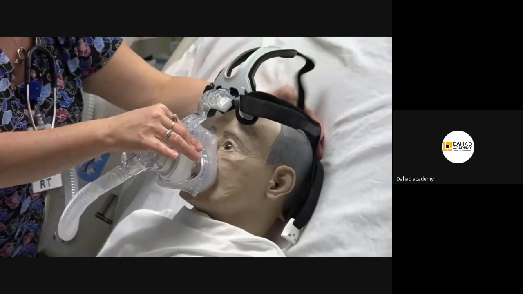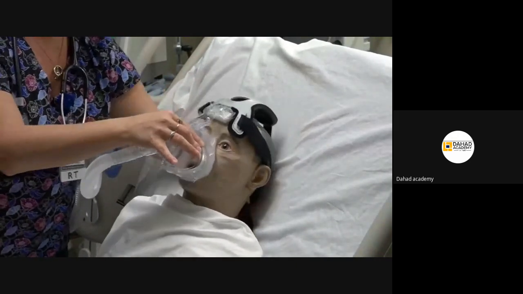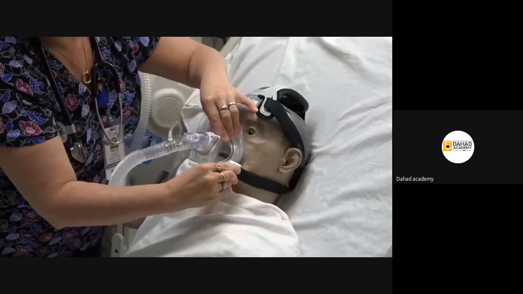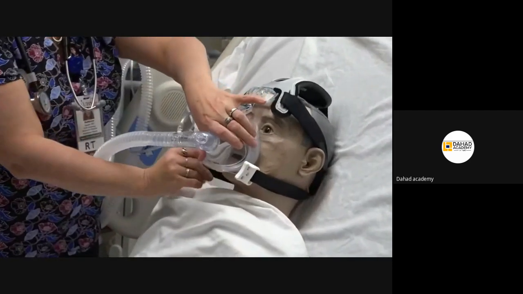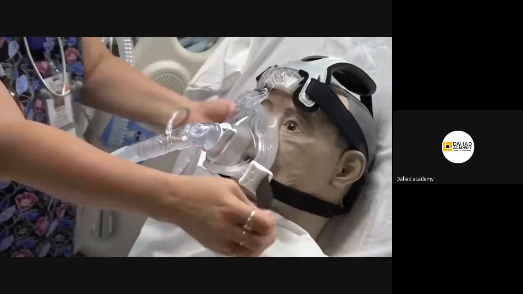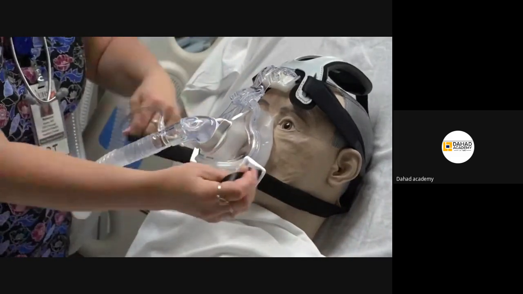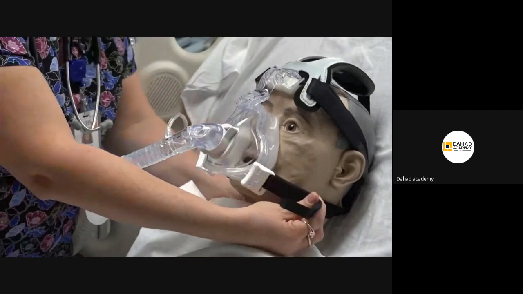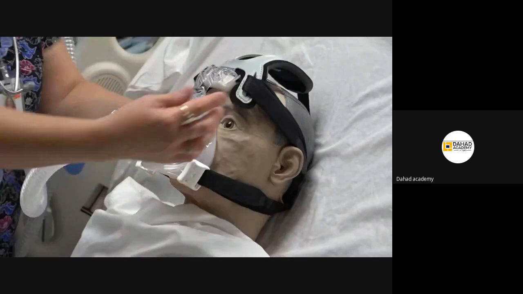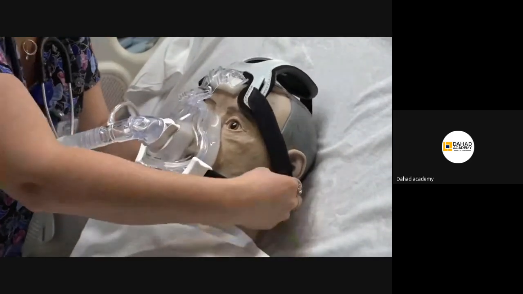Our straps go behind the patient's head. This is where it's helpful to have an extra set of hands. The clips come around. These ones click right on. And then we can adjust it with the Velcro straps for patient comfort. Now when we adjust, we want to make sure that we make it just tight enough that we don't get a big leak, and we don't want it to be too tight where it covers up or causes pressure on the patient's face.